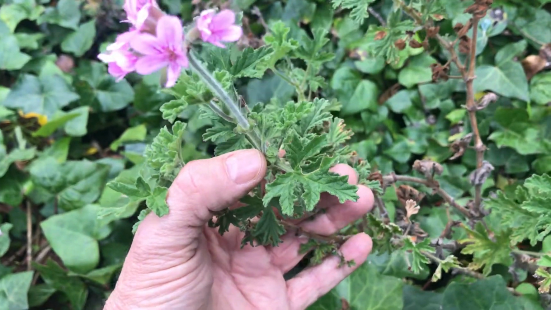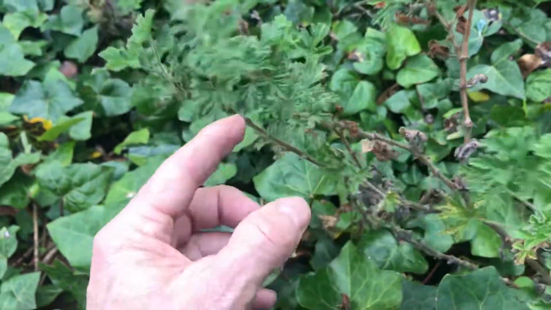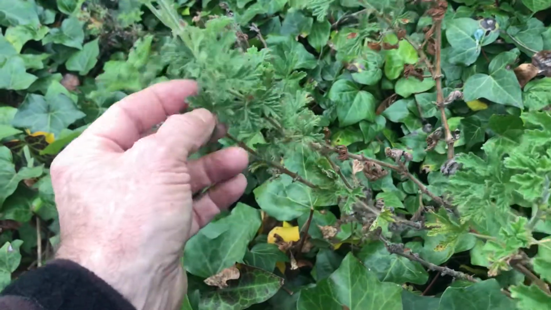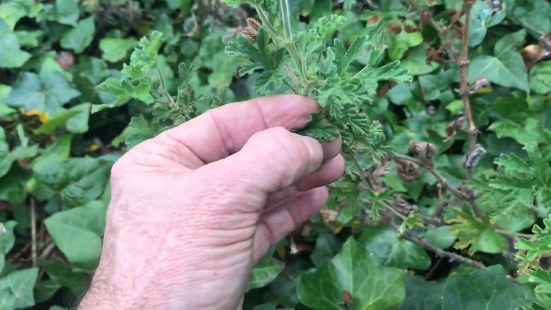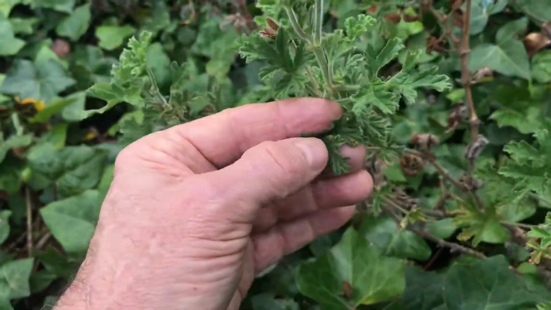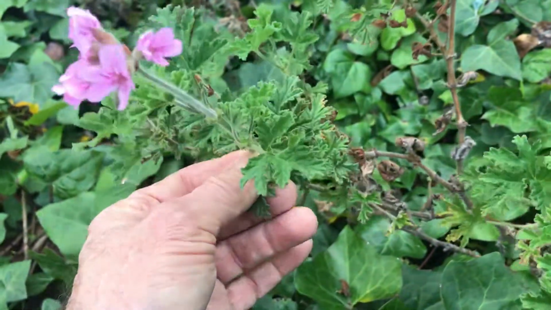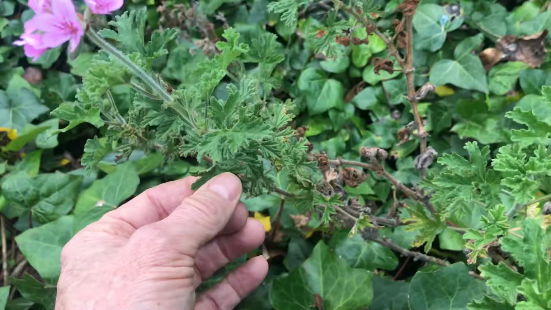These leaves are very much divided and have deep sinuses in between these lobes, and many of our scented geraniums have this form.